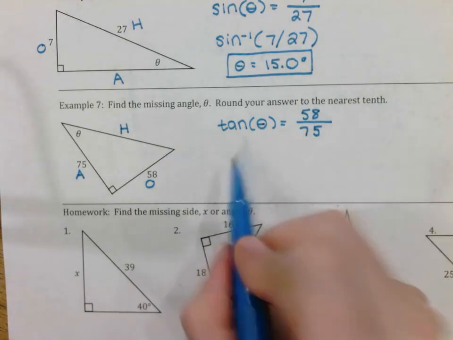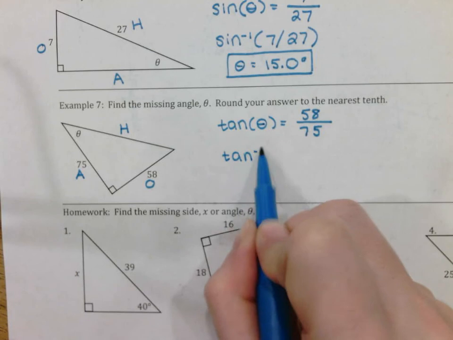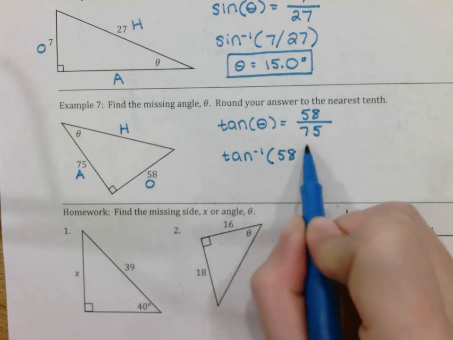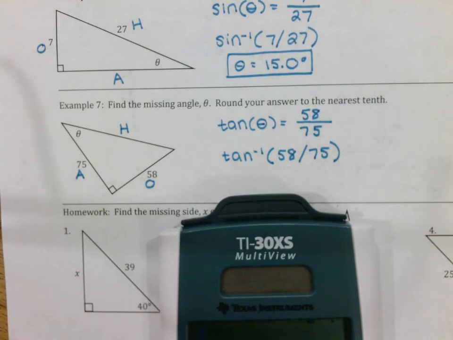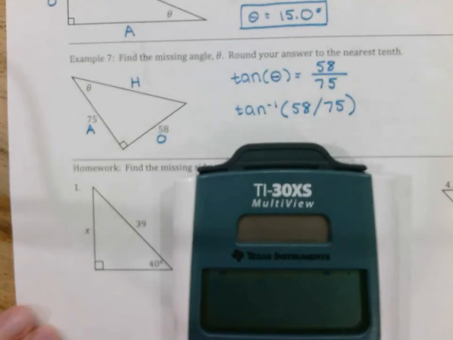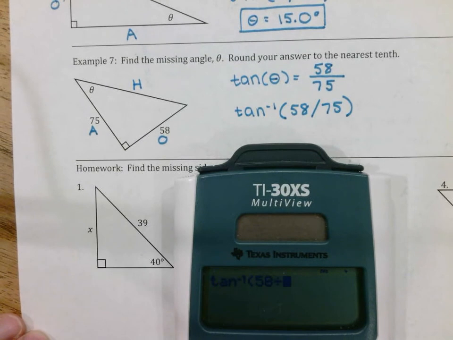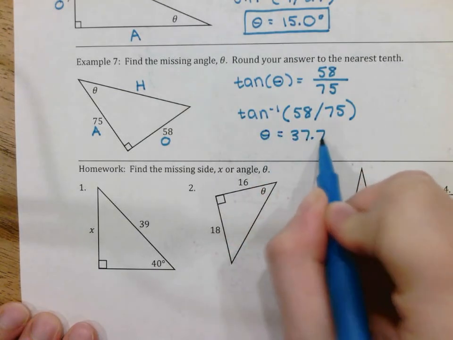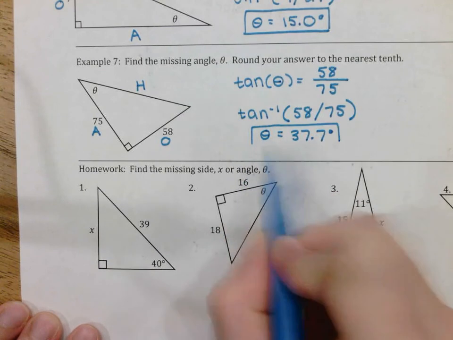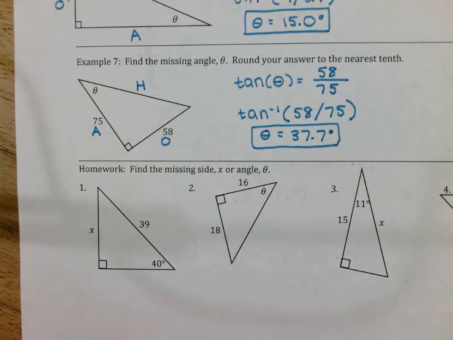And to get to that theta, we're going to have to take the inverse of tangent and type in our trig ratio. So let's see, we're going to hit second tangent. 58 divided by 75, and that is giving us 37.7, right? Since there's a 1 after, we're just going to leave the 7 as it is. So 37.7 degrees. And that's it.